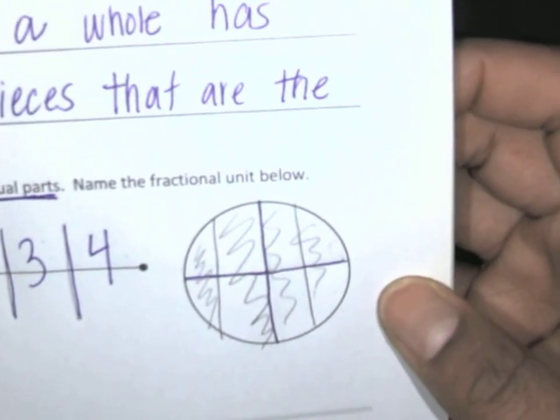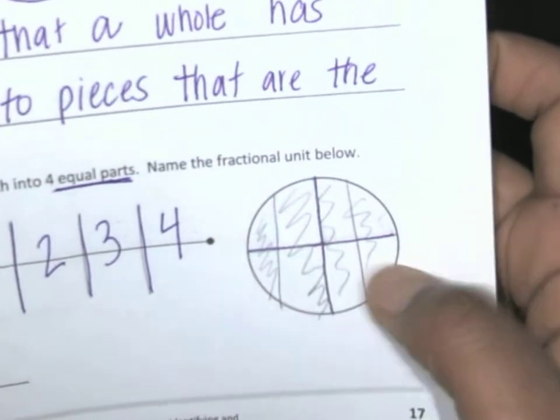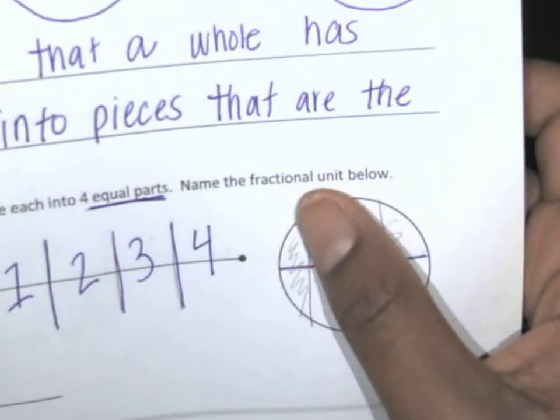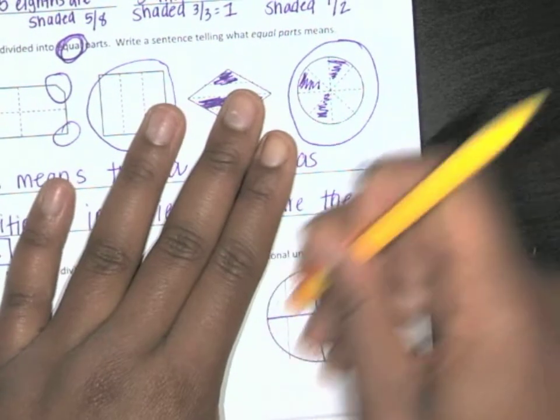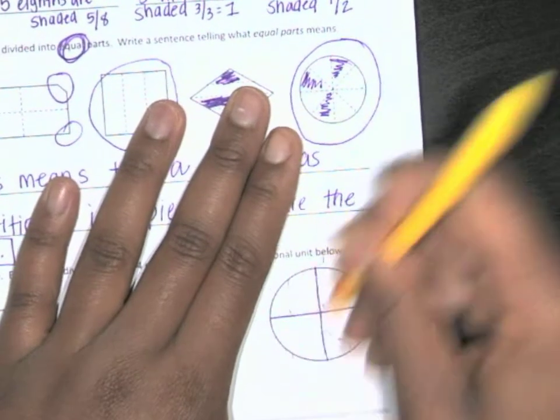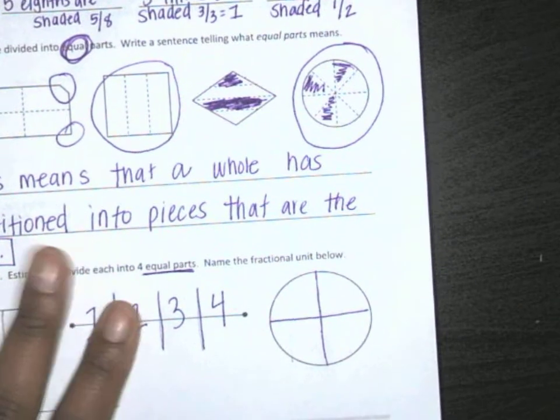So when you partition a circle, you always want to go in half, and then half, and then half, and then half. Okay, so you always want to continue to split those halves and halves when you're partitioning a circle. Okay. All right, next page.